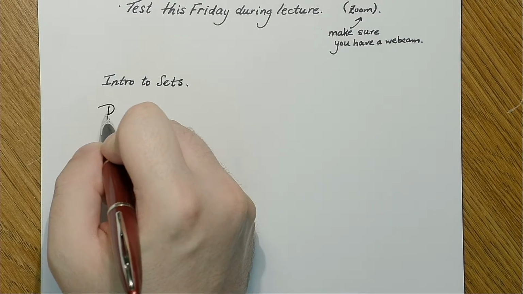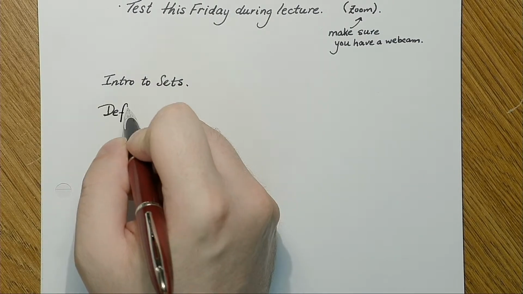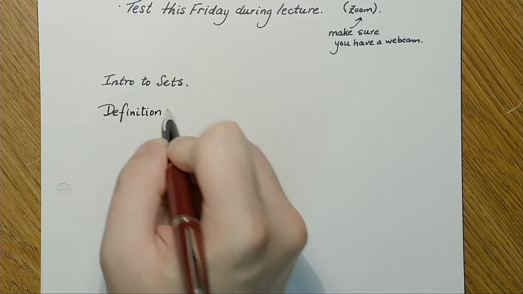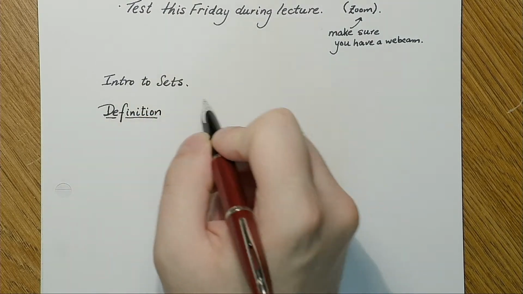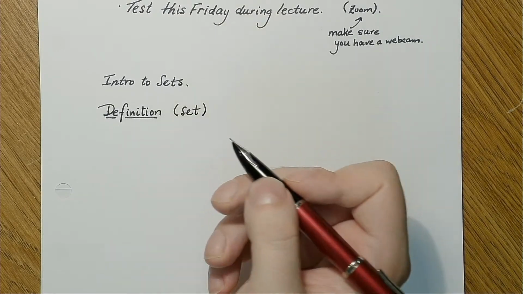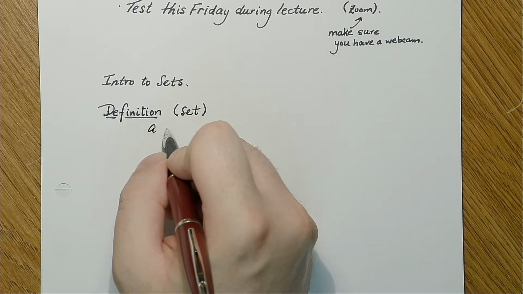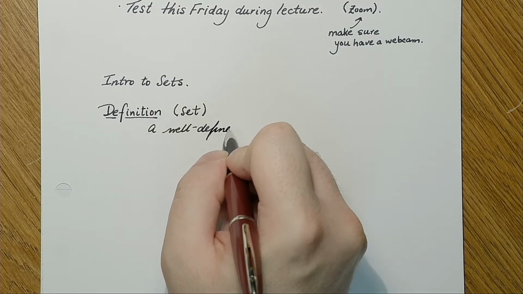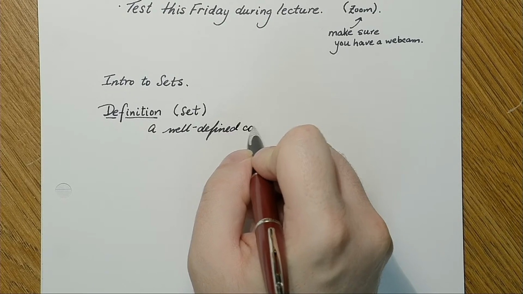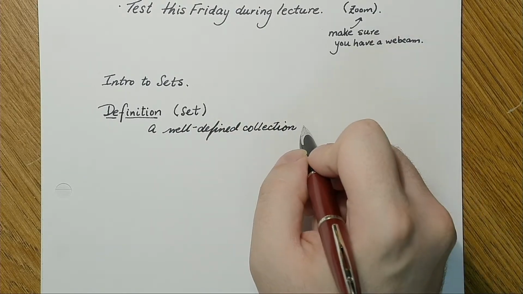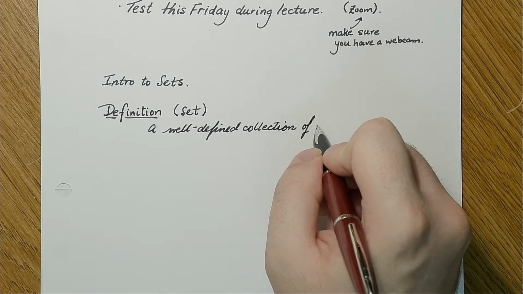So here's our definition of a set. It's a well-defined collection of objects.